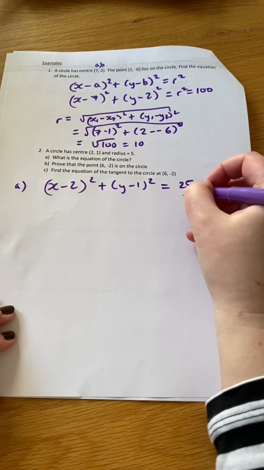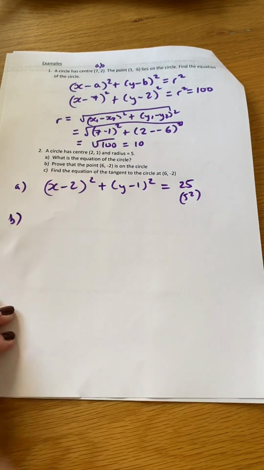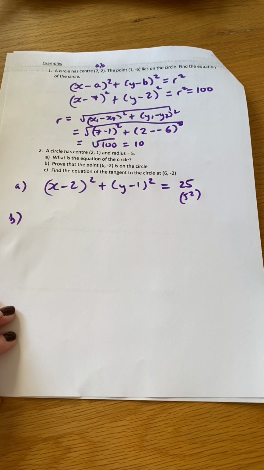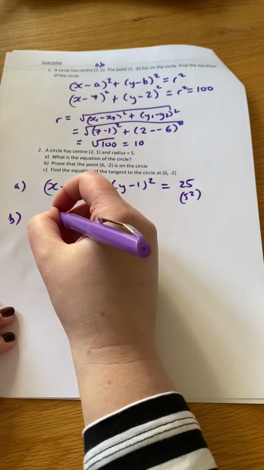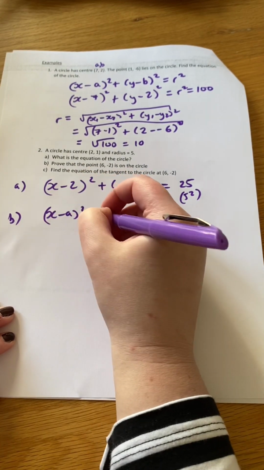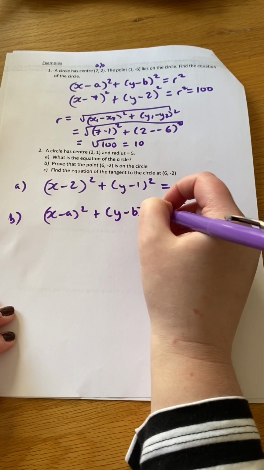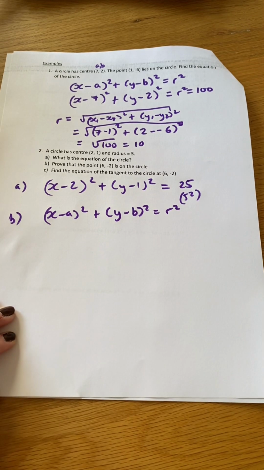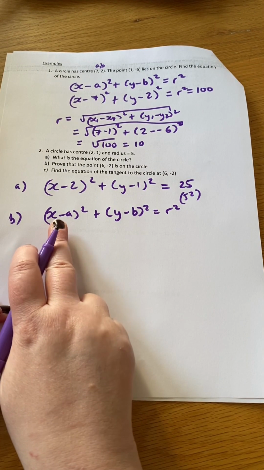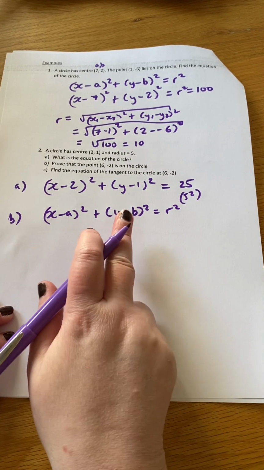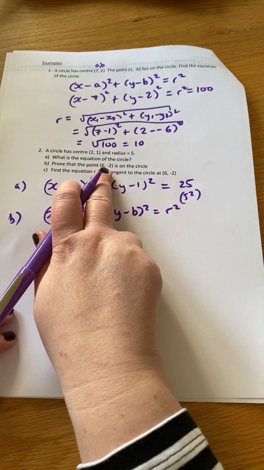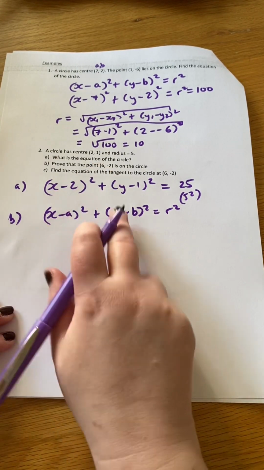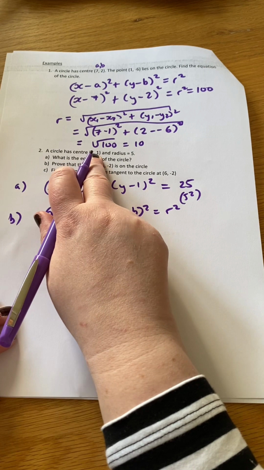Okay, that comes from 5 squared there. Part B. Prove the point 6, minus 2, is on the circle. So what we want to do now is substitute those values in to this. So I'm just going to rewrite this for us. It comes back to this all the time, so I would suggest you learn this type of equation, okay? So now instead of our x and y, we can replace it with those coordinates there. That's what it's asking us to do. And a and b are the original centre of the circle, which is 2 and 1.